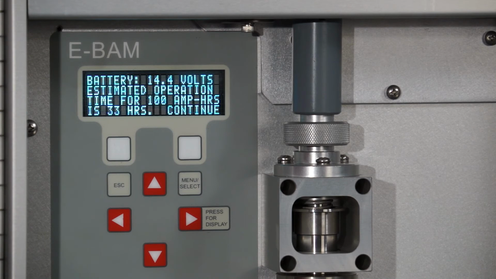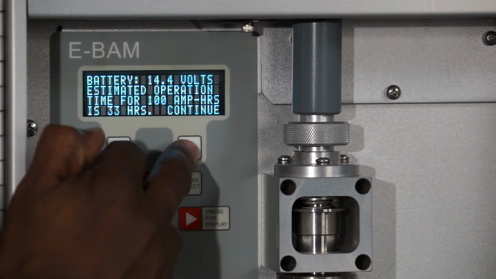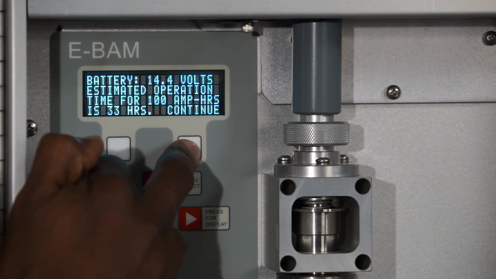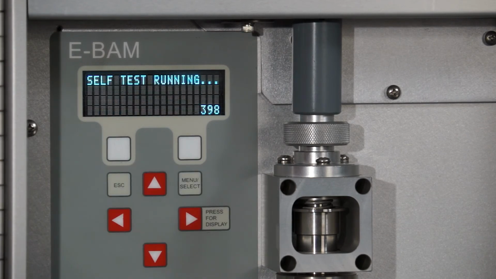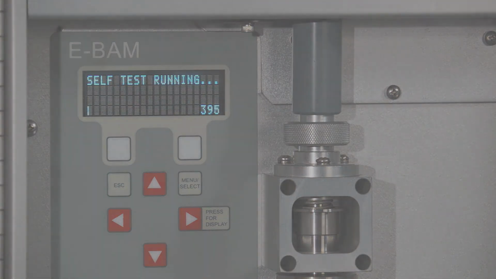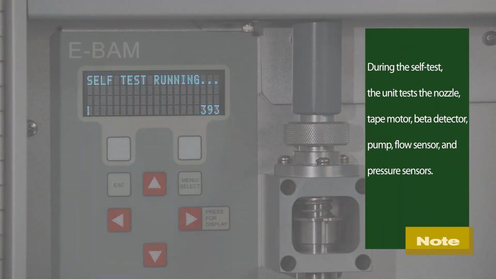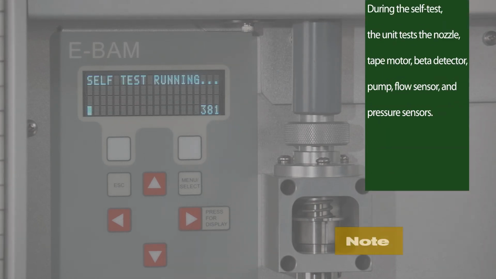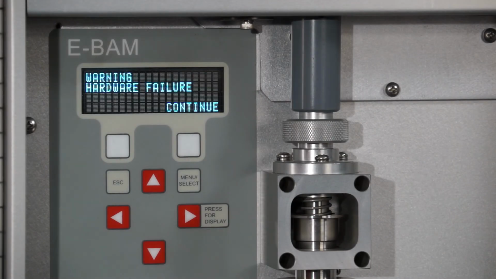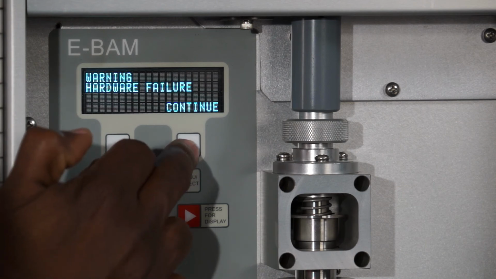This is most useful if the unit is powered with batteries. Press Continue to proceed. The unit then begins the self-test indicated by Self-Test Running on the display. The self-test takes several minutes. During the self-test, the unit tests the nozzle, tape motor, beta detector, pump, flow sensor, and pressure sensors. If a fault is detected during the self-test, the hardware failure screen is shown. Press Continue to view the cause of the failure.